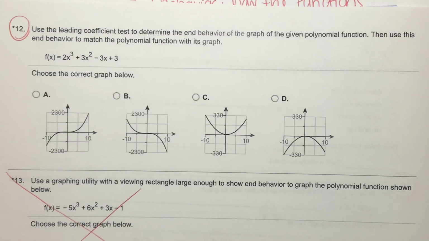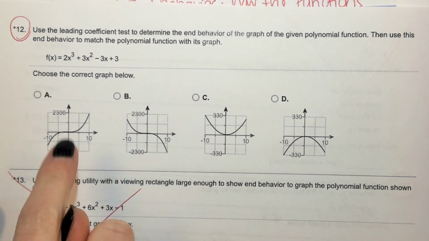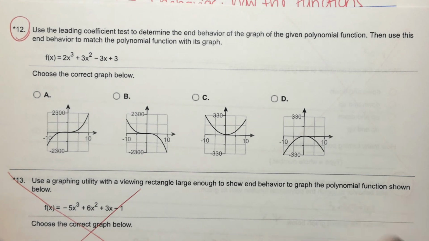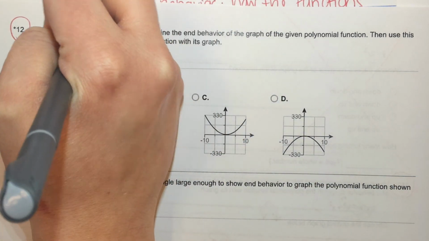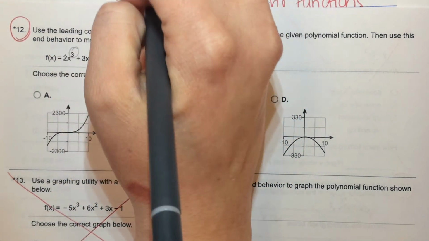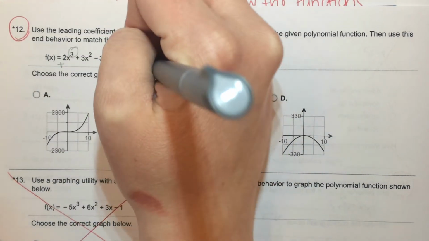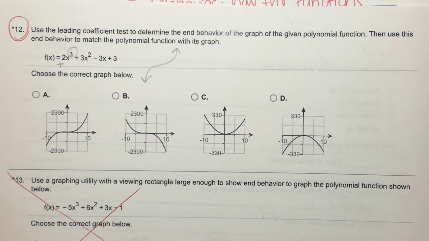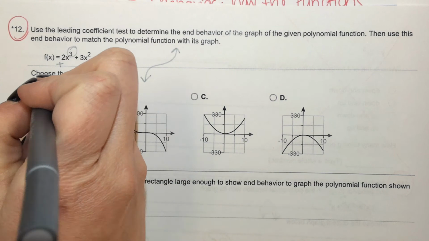Okay, we'll skip and look at number 12. Again, you can type it in the calculator and find the one that matches, or you can use your end behavior. So it's odd, so that means opposite directions, and it's positive, so we're going up. So opposite directions going up to the right is 8.